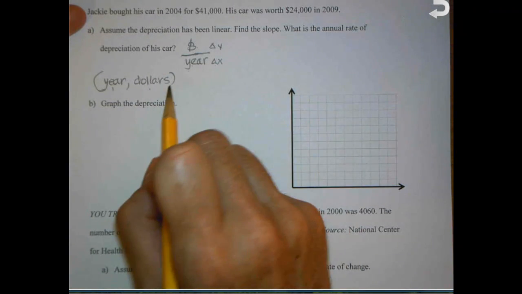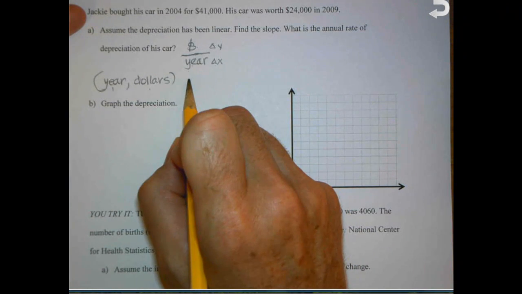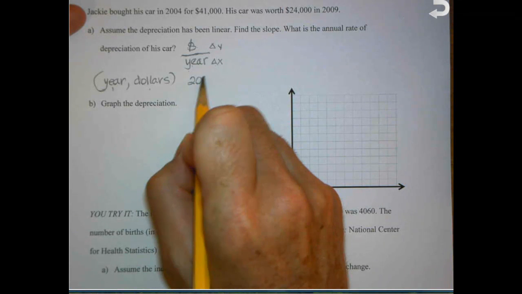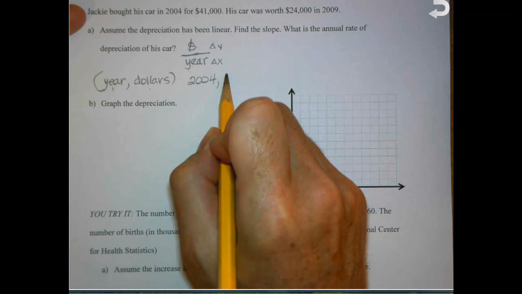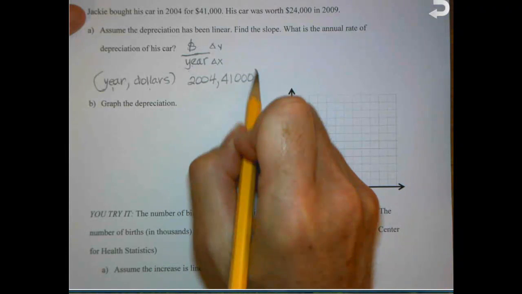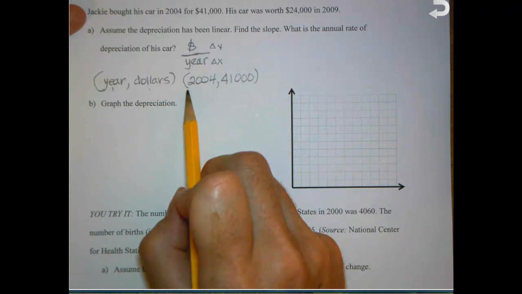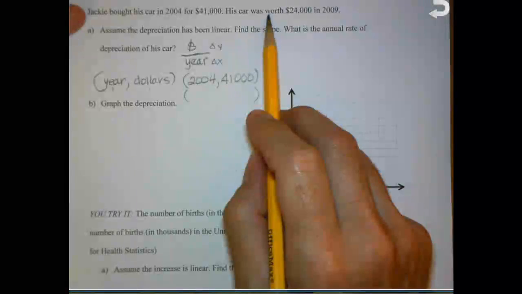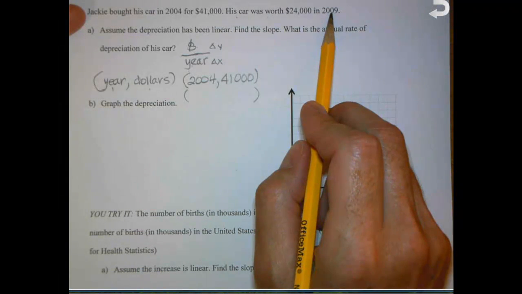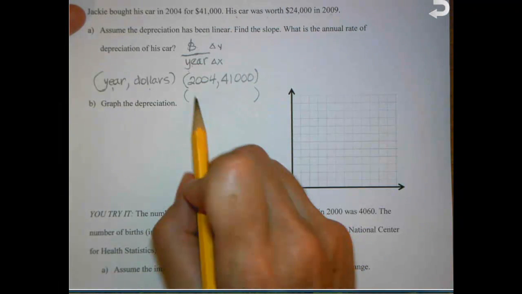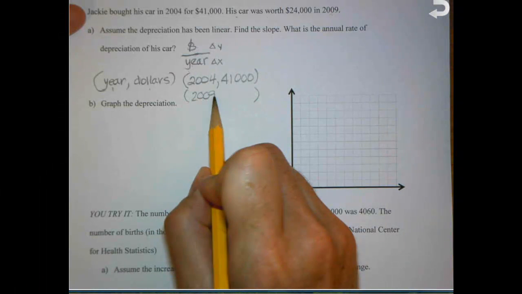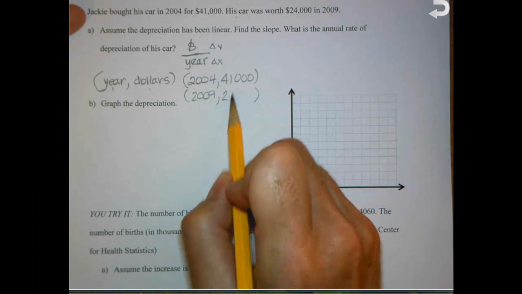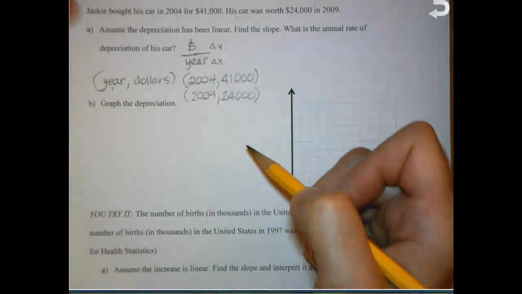So year for his first, when he bought the car, it would be 2004, and it was $41,000. And then we have another data point now, in 2009, so we can put 2009 for the year and 24,000 for the value.